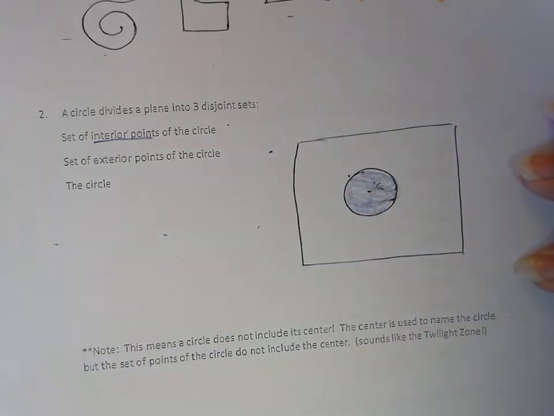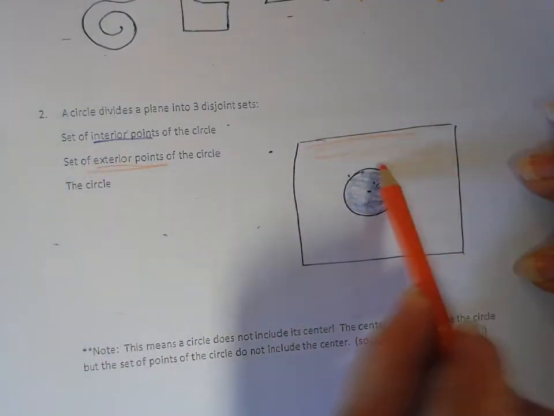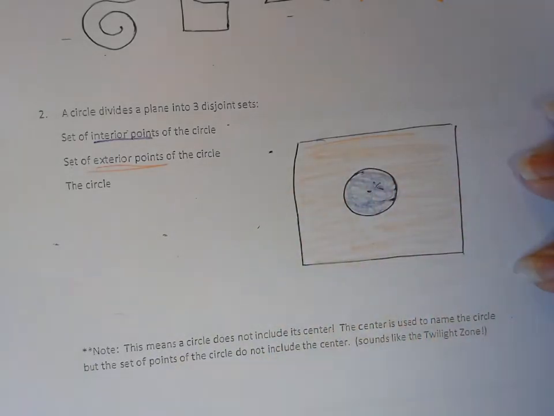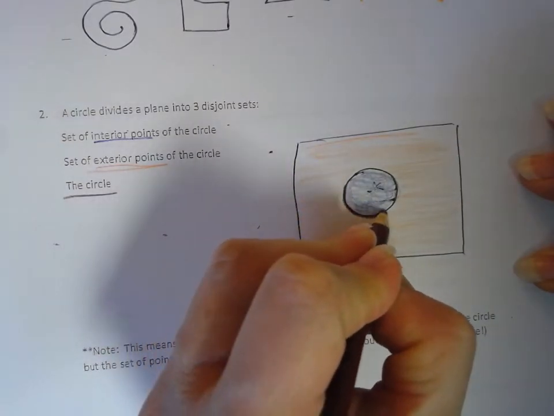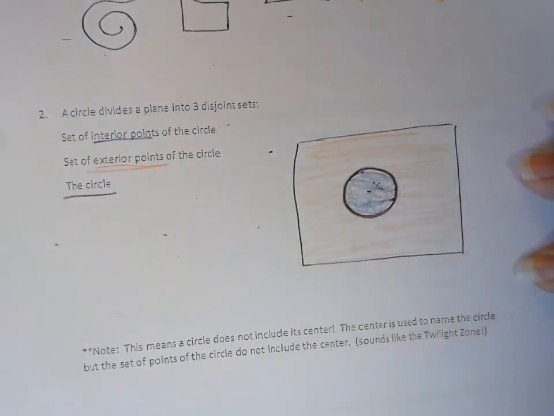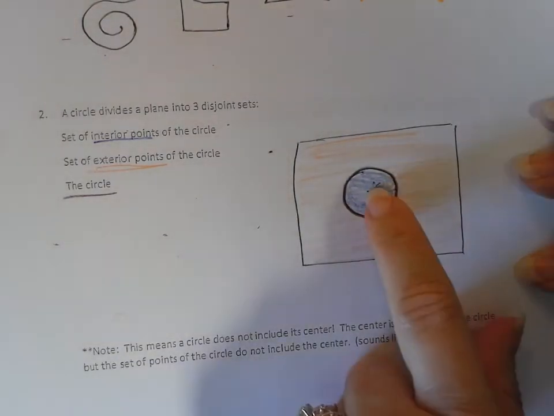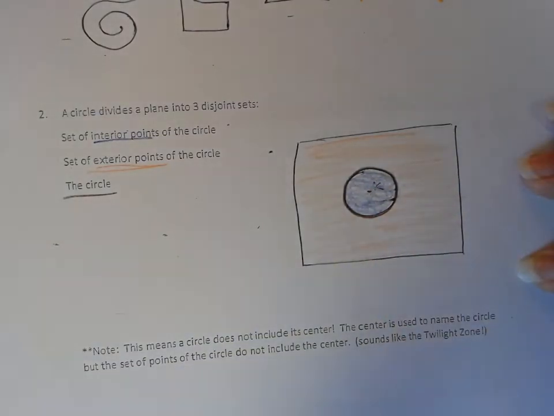Everybody remembers that. We have our exterior points, which is everything outside of the circle, but in our plane, right? And then we actually have the circle itself. So the points that make up the circle become our third disjoint set. So a point can only be in one spot. It can be inside the circle, outside the circle, or on the circle. But it cannot be in more than one of those places because they are disjoint sets.